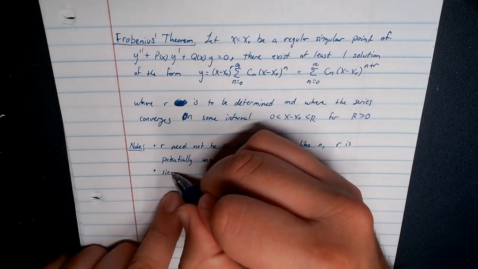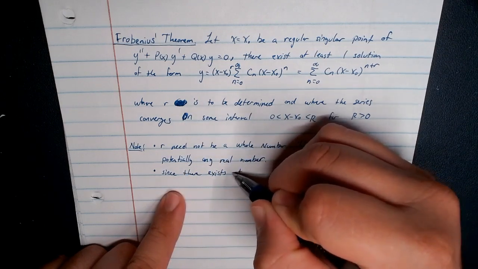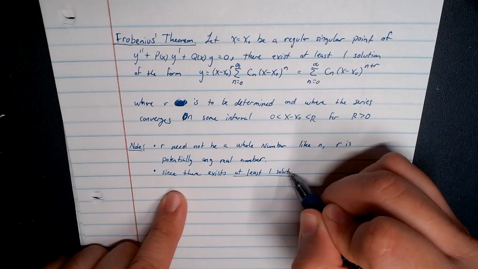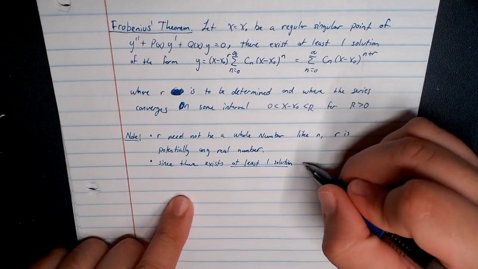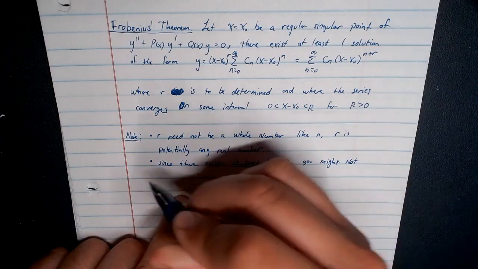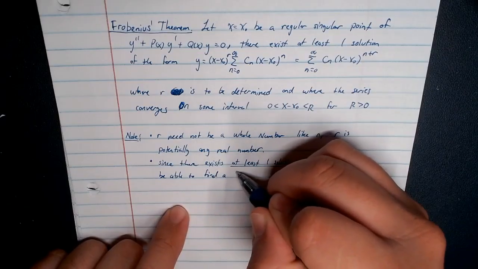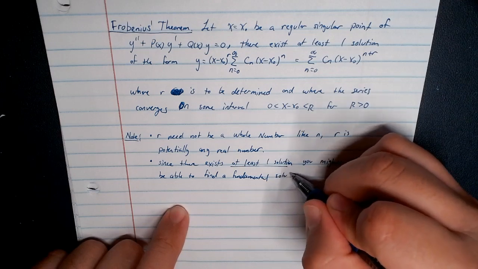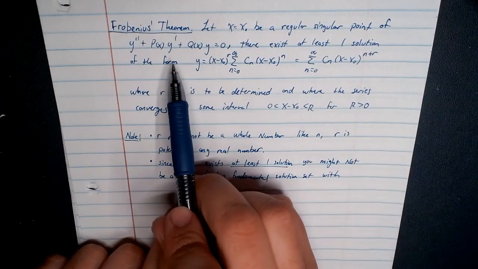Well, since there exists, and here I'll underline this, at least one solution, you might not be able to find a fundamental solution set that has two elements, which is what you're supposed to have for a second order problem.